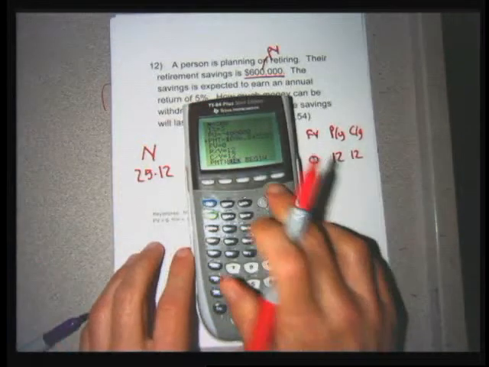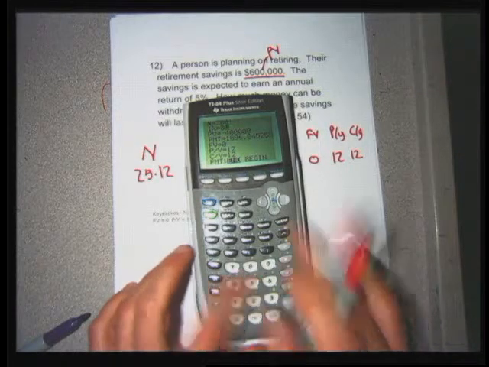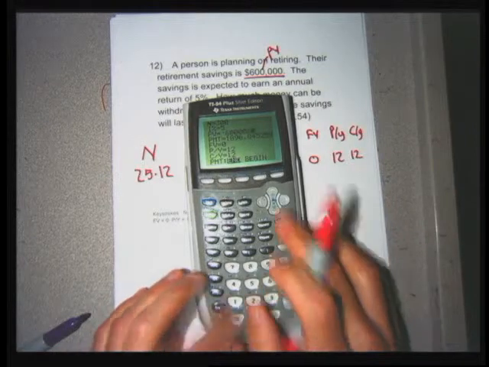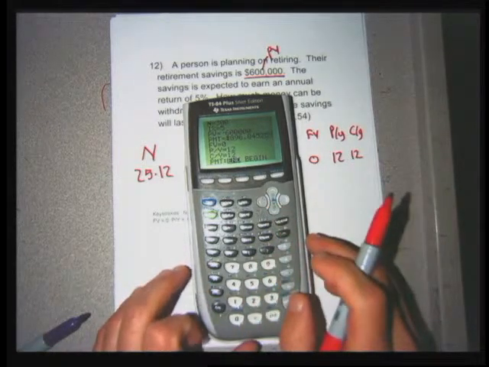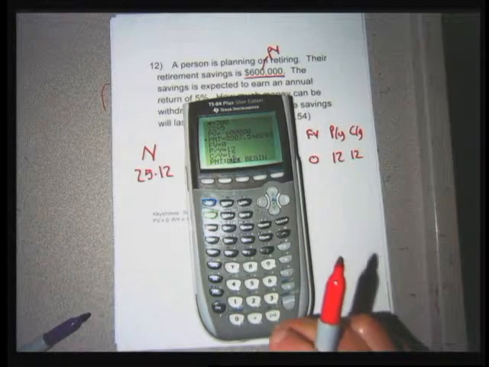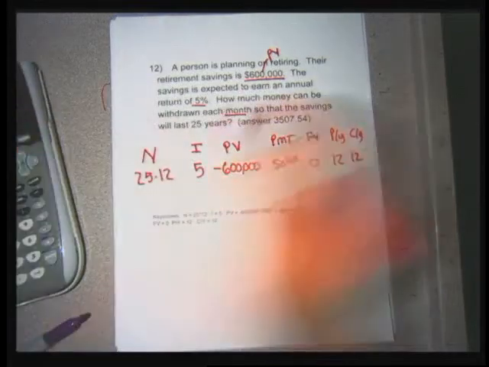So when I do this, I arrow up to the N, type in 25 times 12. The interest rate, I did 5%. The PV had $600,000 saved up. And if this is my position, I can give myself a check of $3,507 per month, which now sounds like a lot of money.